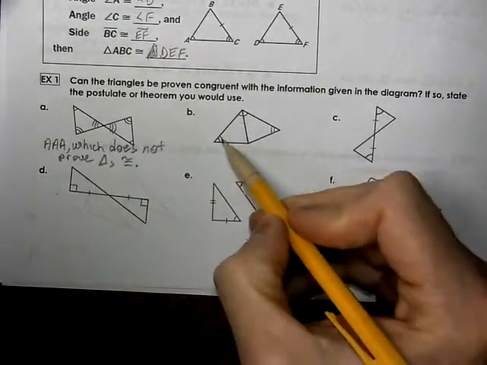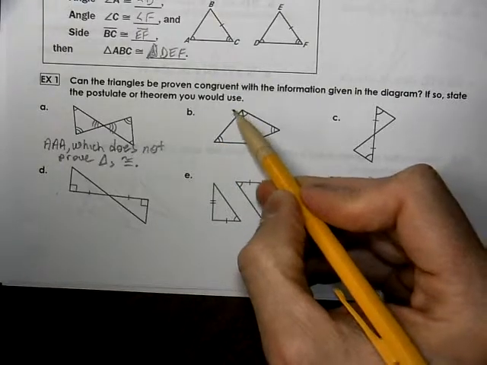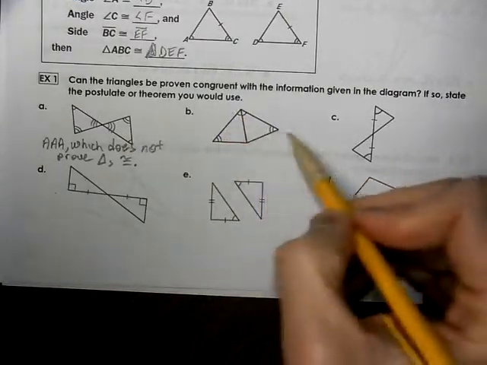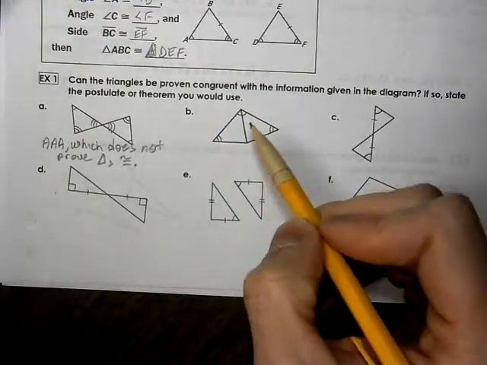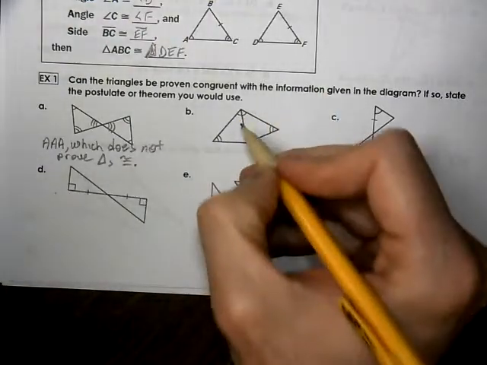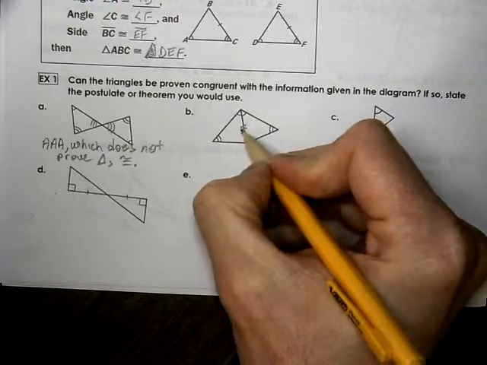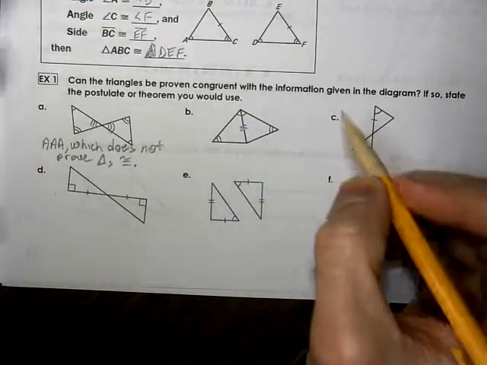This next one, I have an angle with two tick marks. I have an angle with one tick mark. I have that for both triangles. So I have two A's. The question is, do I have a side that's the same? I don't have a midpoint, but I do share an exact side. There's a side, it's called the reflexive property.